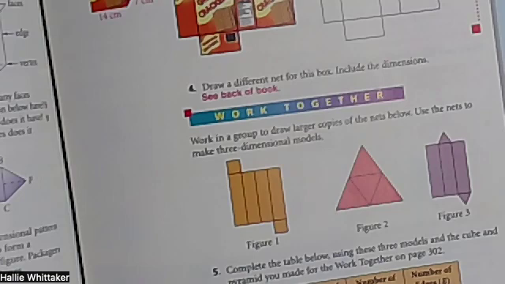Good job on your nets. I'm very impressed. Now, I'm sorry to make you unfold them and make them two-dimensional again, but put the 2D net in your notes. Nice job. Those look great.